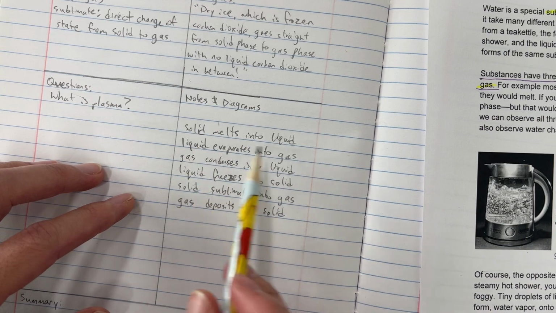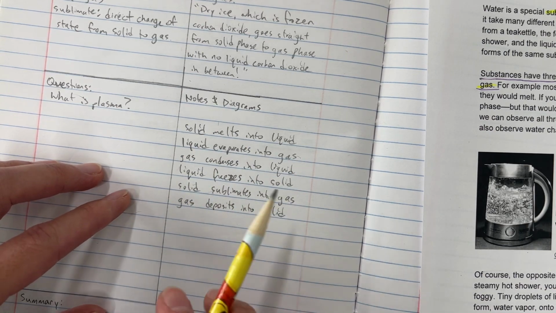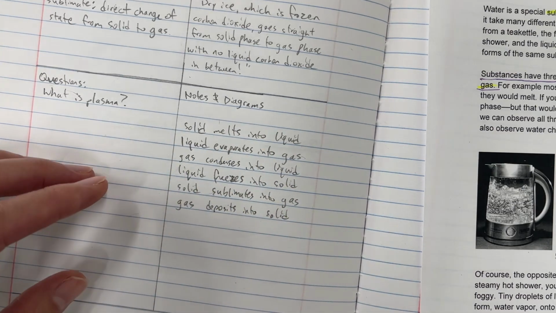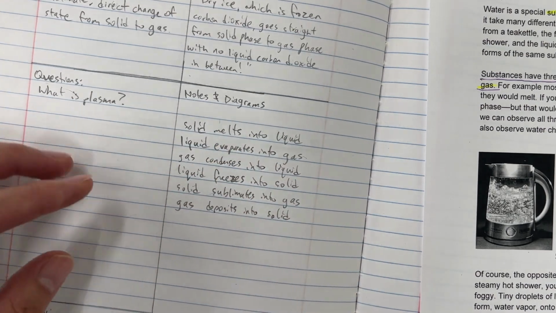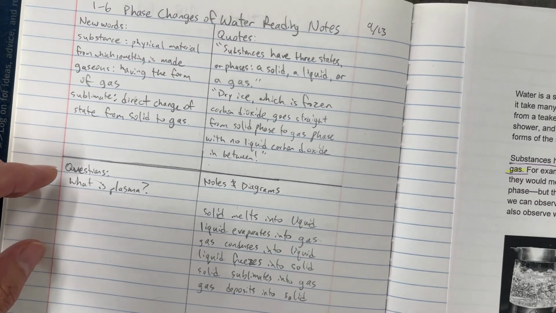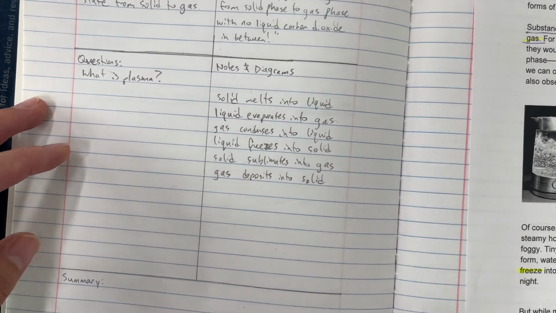Solid to liquid, liquid to gas, gas to liquid, liquid to solid, solid to gas, gas to solid. And this whole thing will have a worksheet that describes all these phase changes and the correct word. But we can save that for the next video where we add some finishing touches and then write our summary.